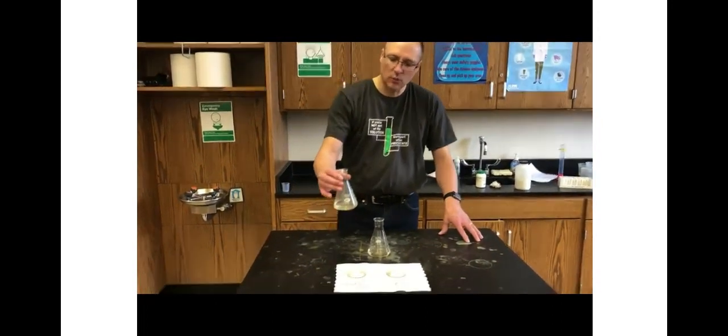So here we go with the lead nitrate, the Pb(NO3)2. I'm going to pour that into the potassium iodide, KI. Now, as I pour that in there, you immediately see that it changed to a brilliant yellow color.